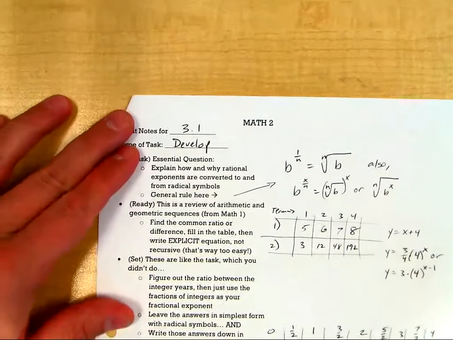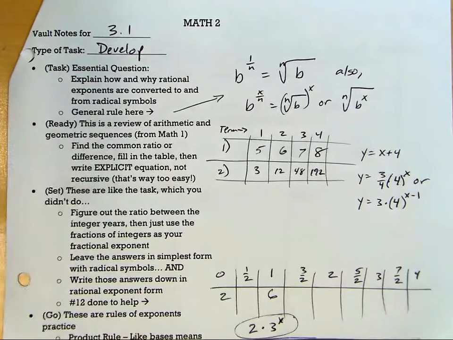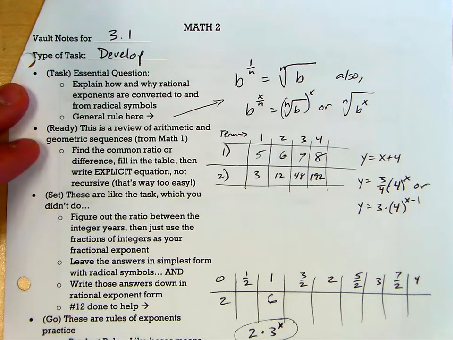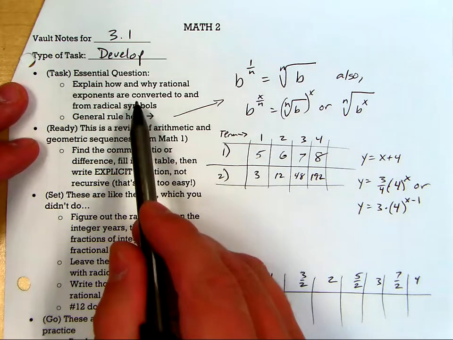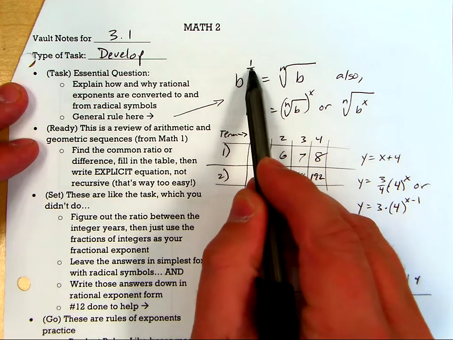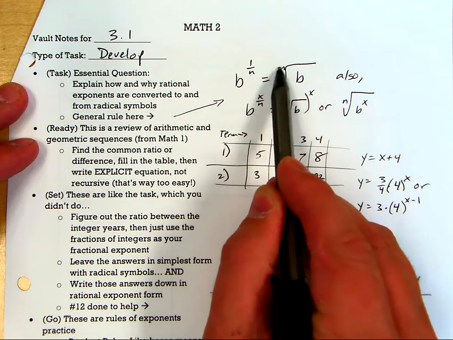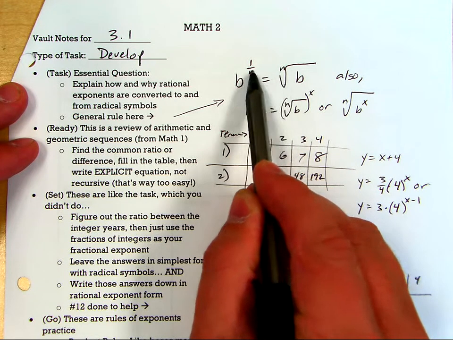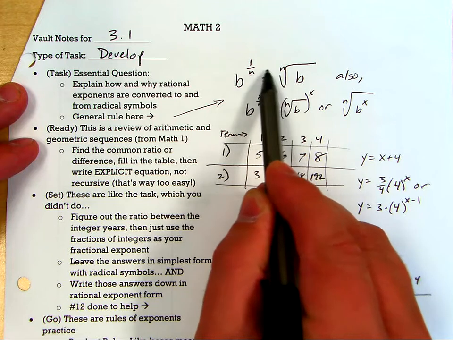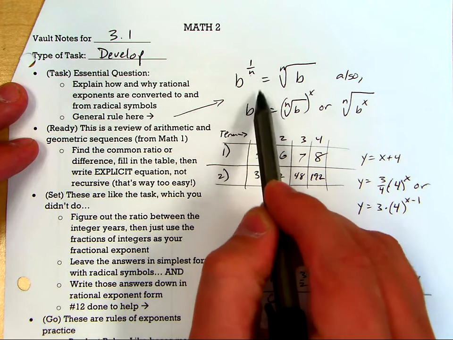Okay, so what we've got from the task is a need for rational exponents, because we saw that the way they calculated those values in the table wasn't quite complete enough. So here is a rule for rational exponents. If I have a fraction as my exponent, 1 over n, this is called the index on your radical. The index is always the denominator of the fractional exponent. The same thing works if the numerator is an x.